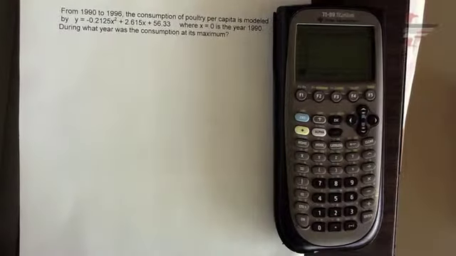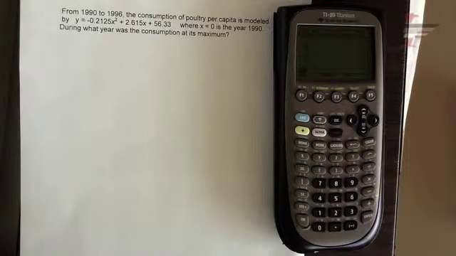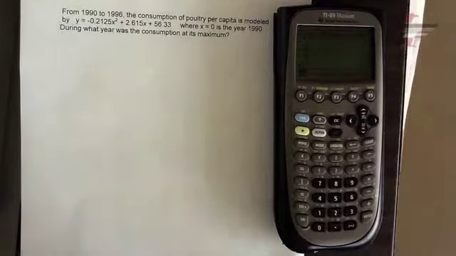This problem is for the 89 calculators, and this is just another quick how-do-you-solve-a-problem on your calculator versus doing the algebra. So from 1990 through 1996, the consumption of poultry per capita is modeled by the following quadratic, where x equals 0 is the year 1990. During what year was the consumption at its maximum?